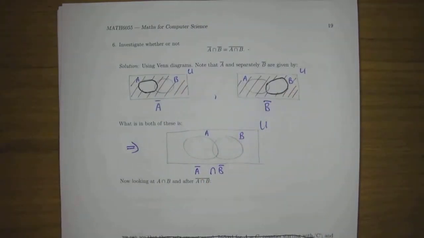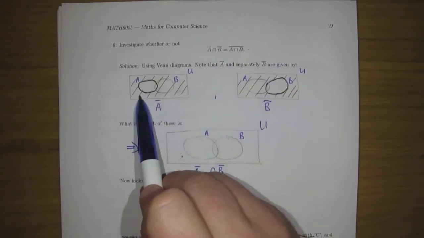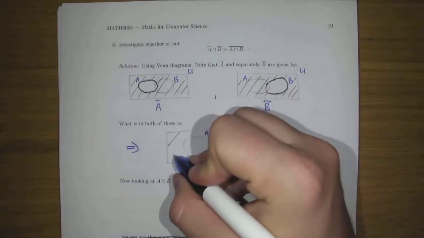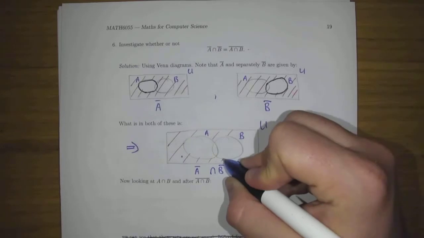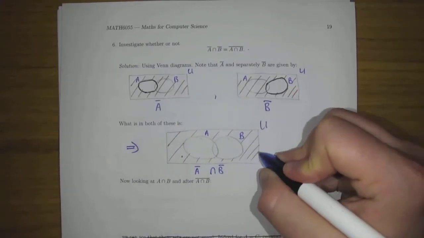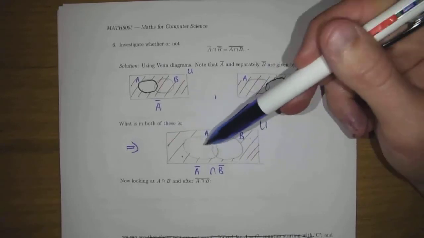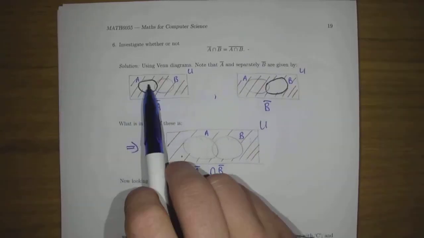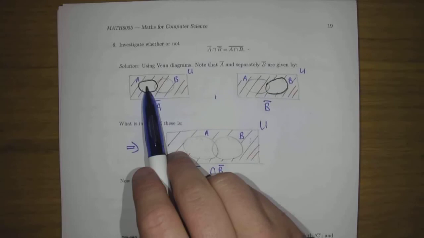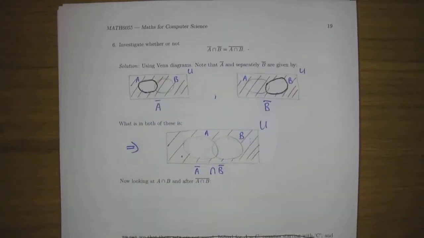Okay, so let's go through each region. Is this in not A and not B? Yes. So this bit gets shaded. The outside is what I mean there. Now that's one thing some people get confused about, thinking this is the universal set. No, everything is in the universal set, the ambient set. This is the stuff that's not in A and not in B. What about this? Well, no, because it's not shaded. So this is all it is. So this is not A and not B.